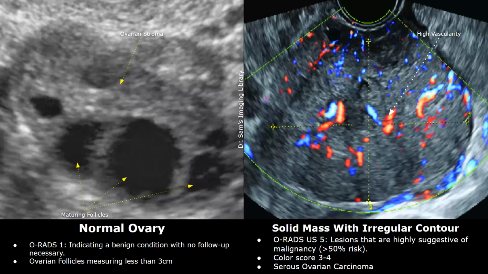A solid mass with irregular contour also falls under O-RADS 5 because a mass with irregular borders is highly suggestive of a malignant lesion. It has moderate to intense vascularity on color Doppler. This was serous ovarian carcinoma. Carcinomas come under O-RADS 5. It also includes clear cell carcinoma. Any solid mass with irregular contour and a color score between 3 and 4 will fall under O-RADS 5.